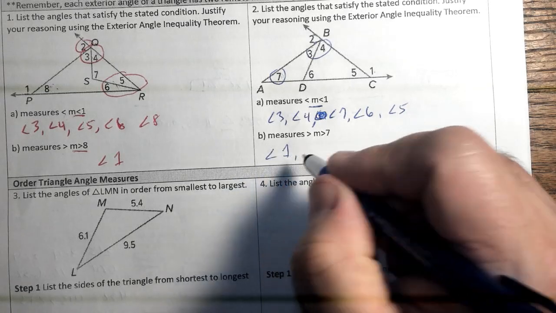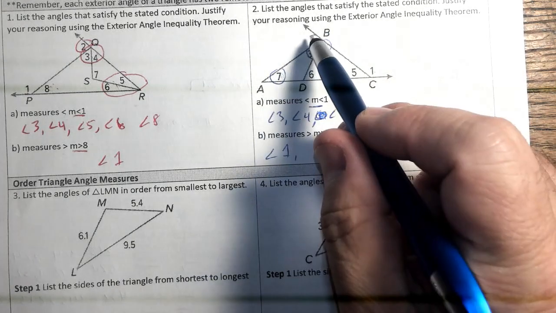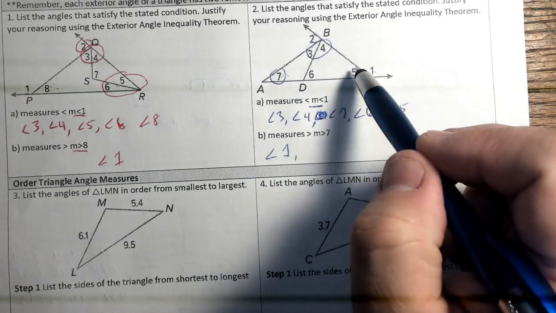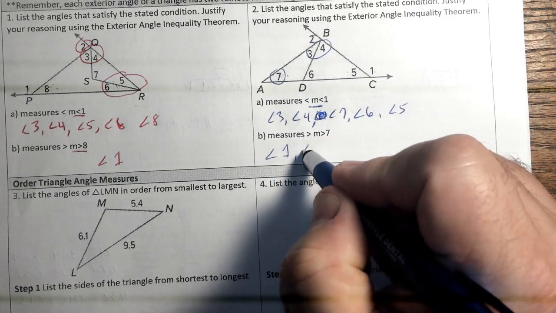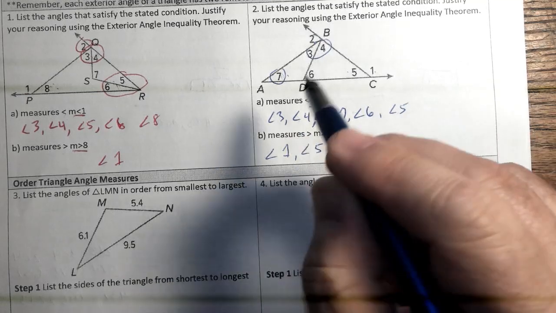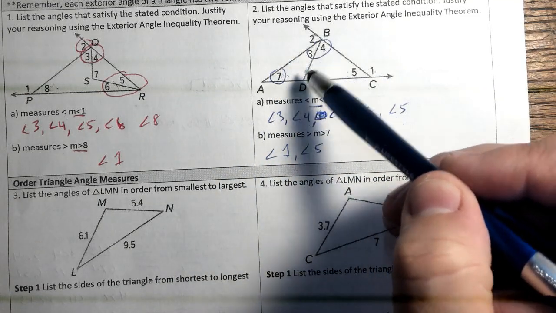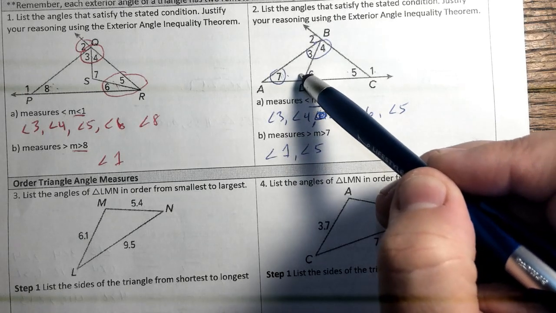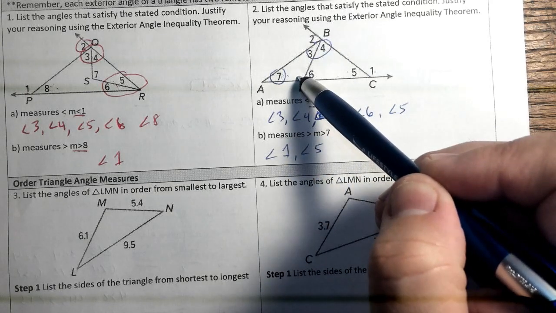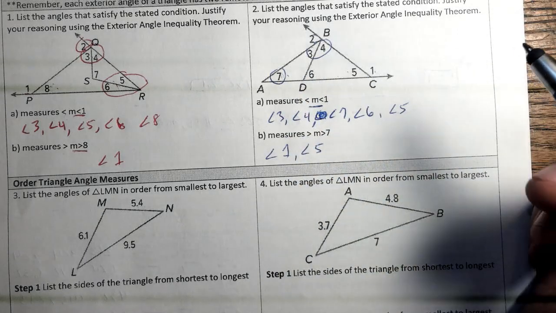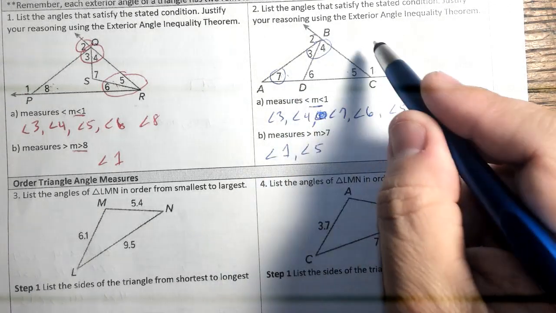Sorry, I lost my train of thought there. 2 is definitely going to be greater than 7 because it would take these two remotes to make 2. This would be supplementary to that.